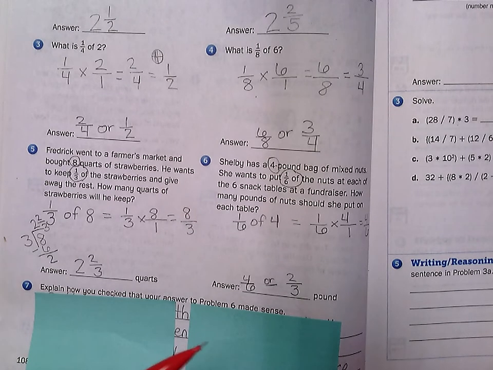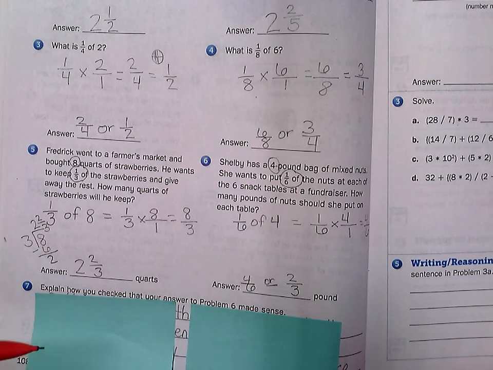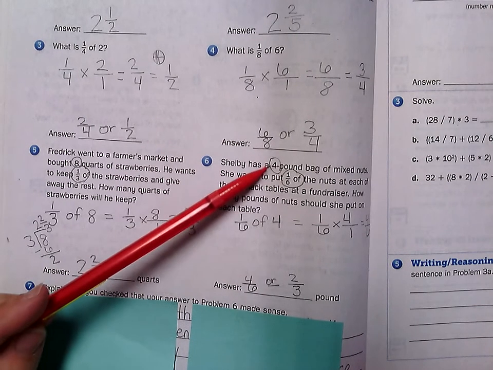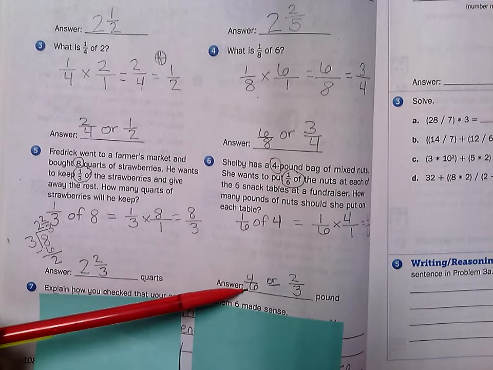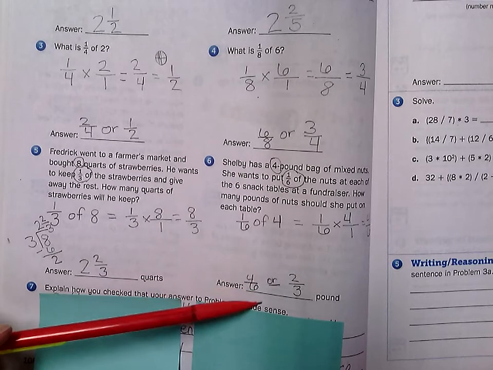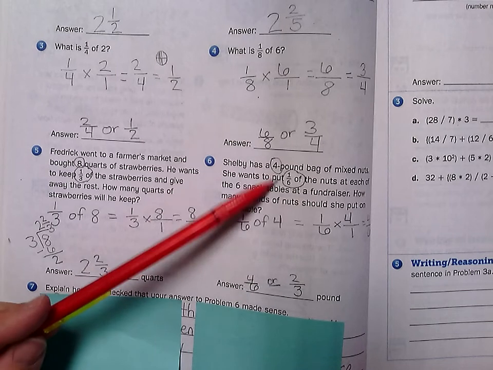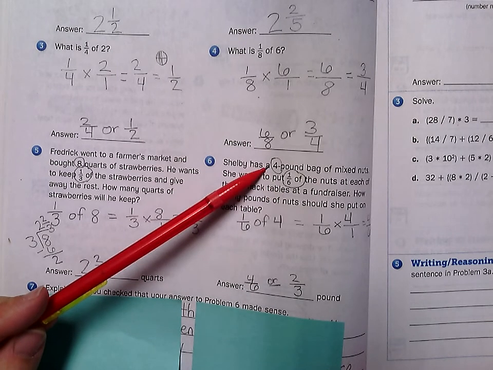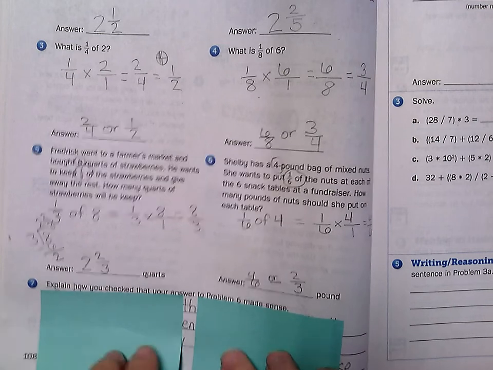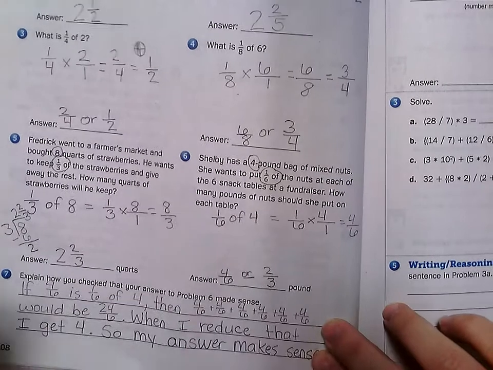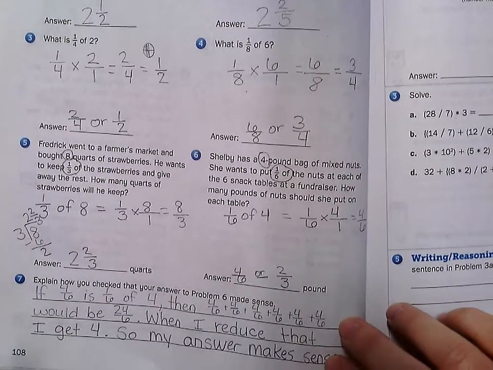If she has a 4-pound bag of mixed nuts, 1/6 of that 4 pounds is 4/6. So how could I check that 4/6 is 1/6 of all of the bag of nuts? I've written this out ahead of time so you don't have to watch me write it. But let me read this explanation to you.